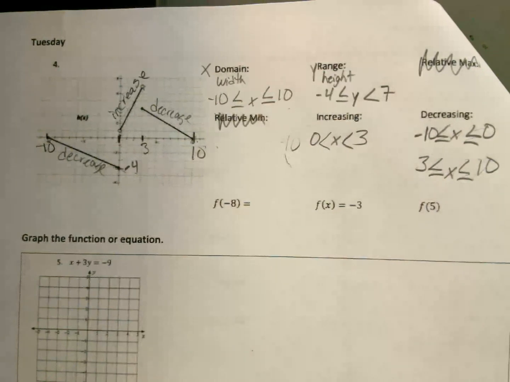I'm going to pause for the calls. All right, here we go. Let's do this.